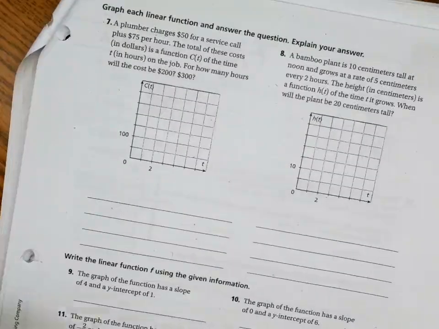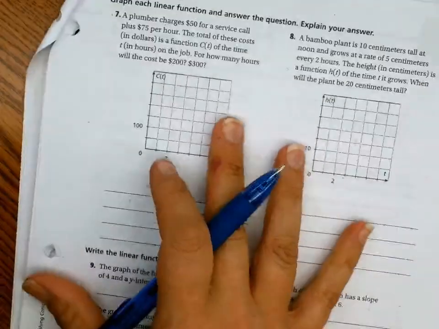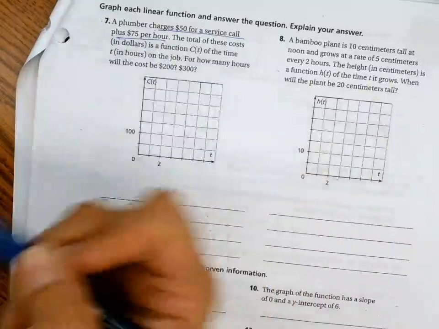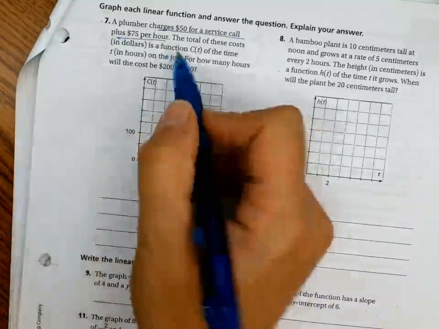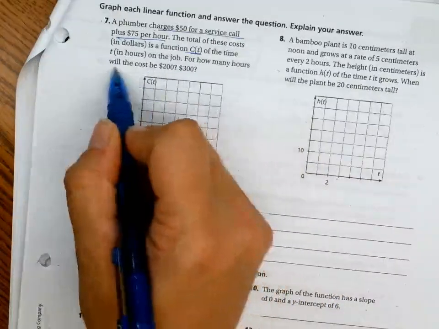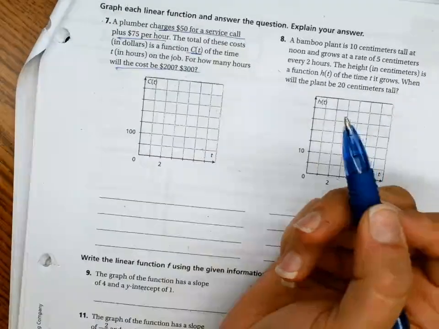Graph the linear function, answer the question, explain your answer. A plumber charges $50 for a service call and $75 per hour. The total cost in dollars of the function is C of t, of time in hours on the job. For how many hours will the cost be $200, and how many hours will it be $300?